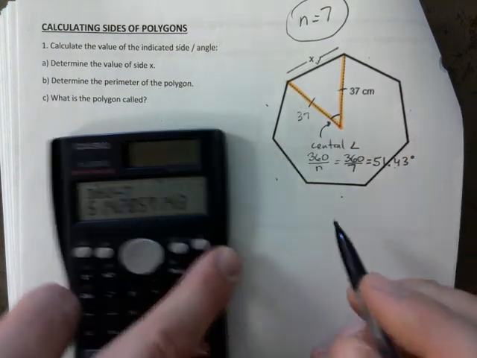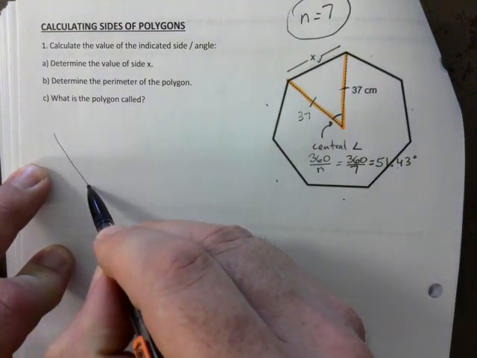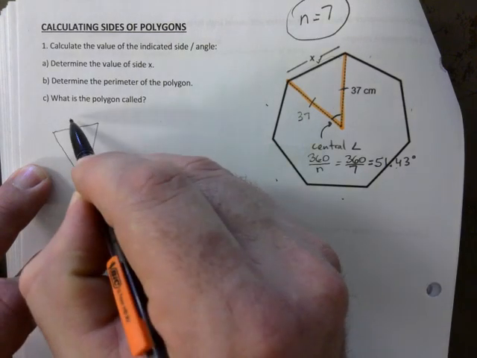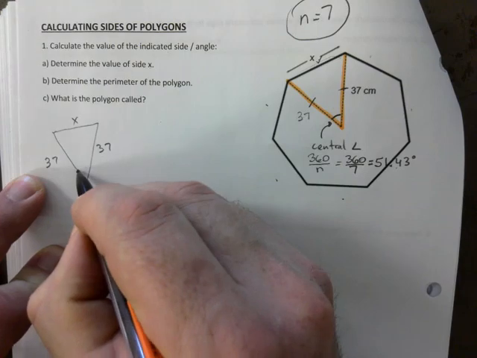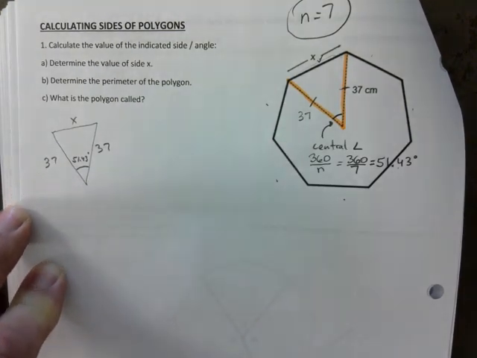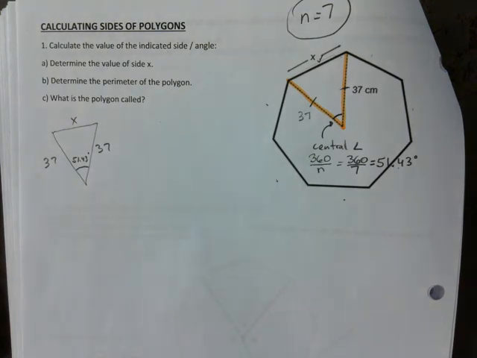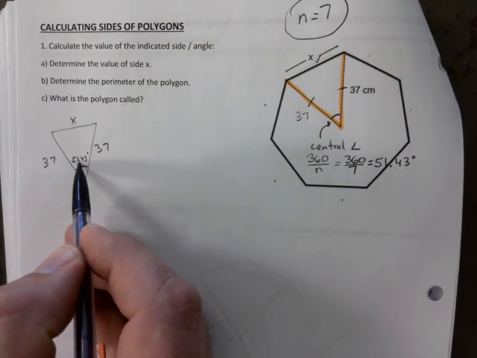You see? So we're going to just draw that out here real quick. This is X, this is 37, 37, 51.43. So basically the central angle is your starting point here. What kind of triangle are we looking at there? It's an isosceles for sure. Cannot be equilateral because then it would need to be 60 here, right? So it's an isosceles.